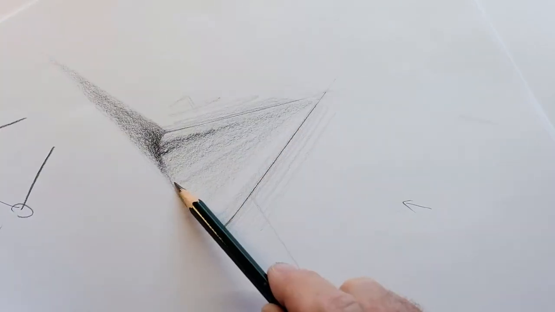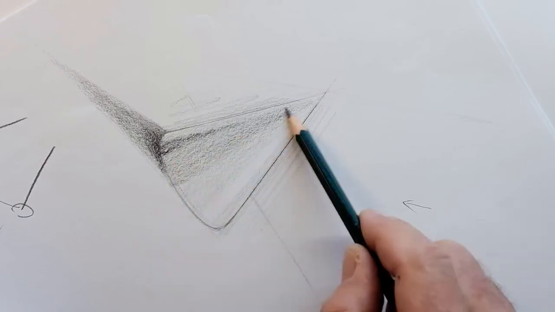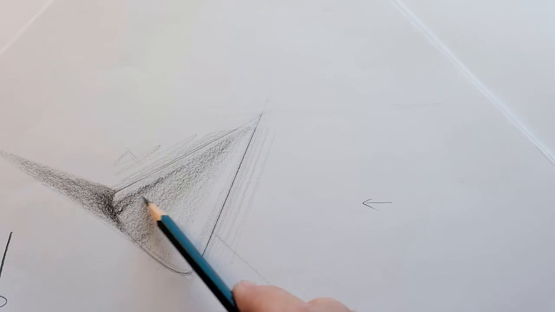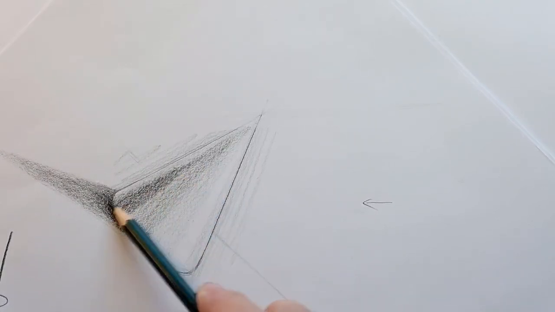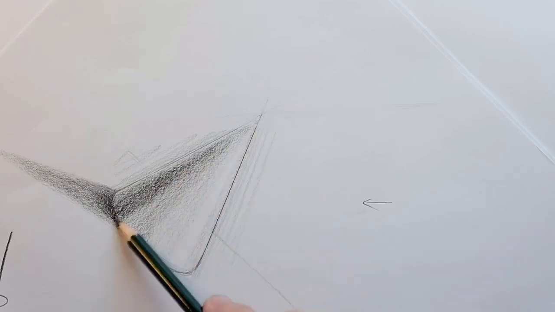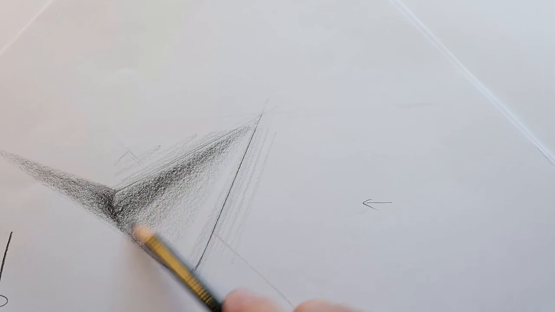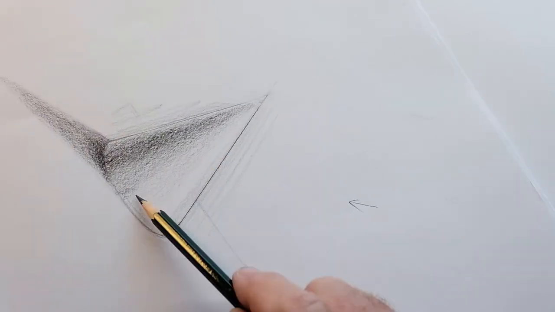So my halftone or my form shadow can start about here. And my core shadow, darkest, about here. And as long as I'm working sort of in straight lines towards the apex of the cone, it'll start to come to life.